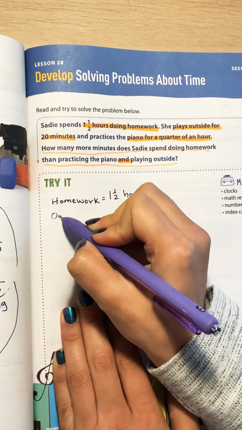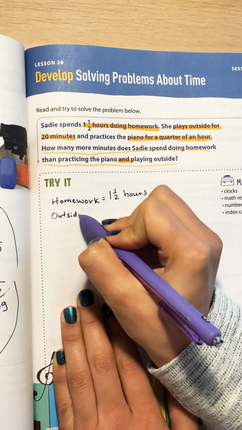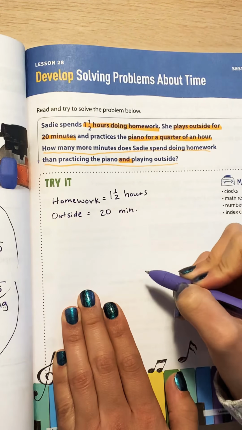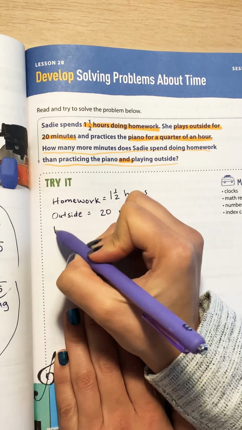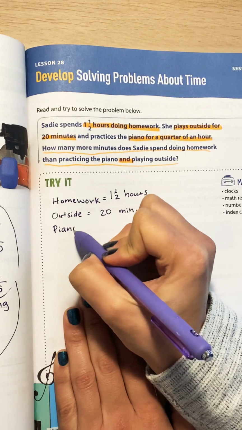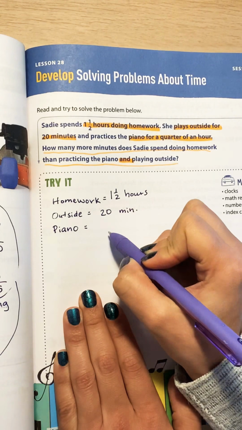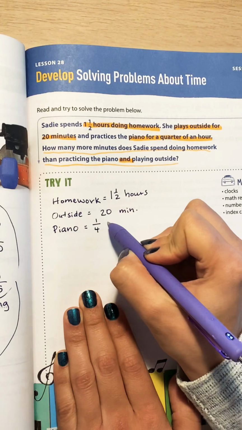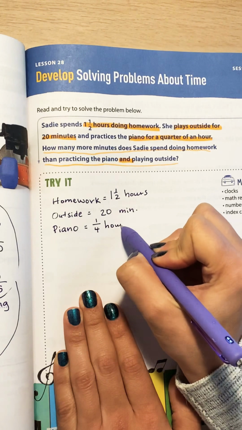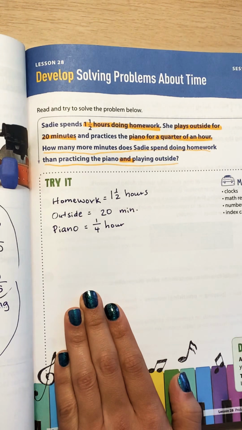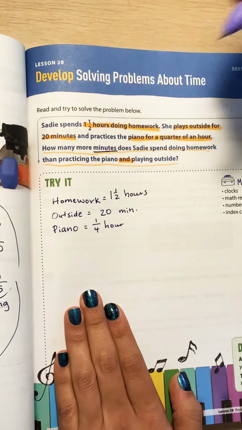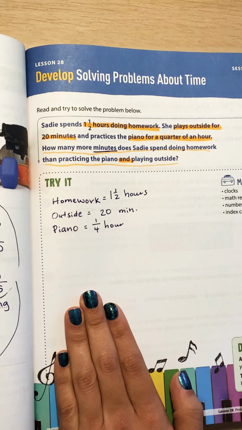Outside is 20 minutes, abbreviated, and playing the piano is 1/4 of an hour. So 1/4, that's 1/4 of an hour. So we're going to change everything to minutes because it's asking how many more minutes. So we need to do some measurement conversion.